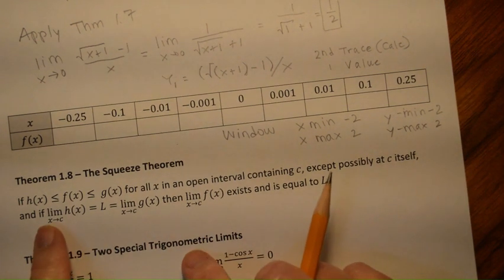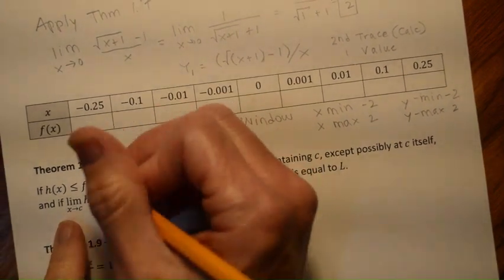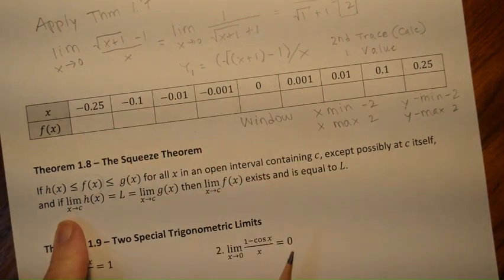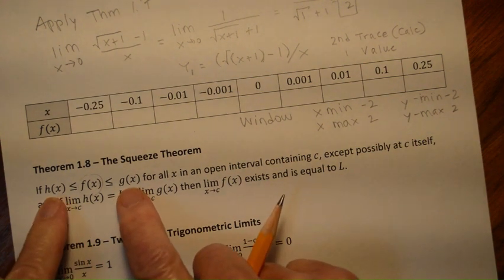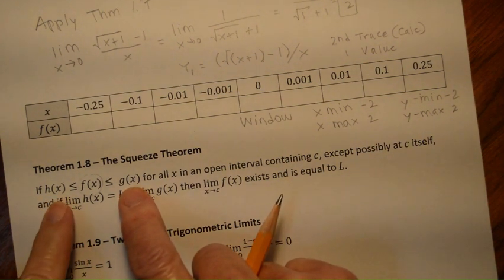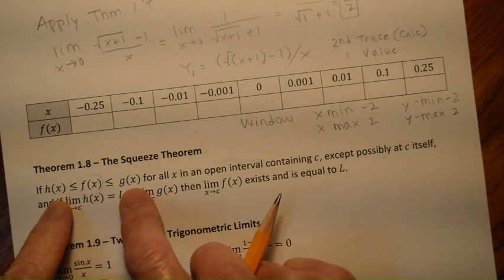All right, so I've got this function f of x right here. I also have these two functions h of x and g of x. And h of x is always less than or equal to f of x, and g of x is always greater than or equal to f of x.